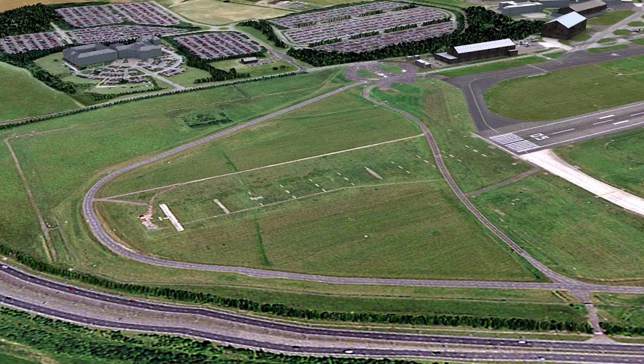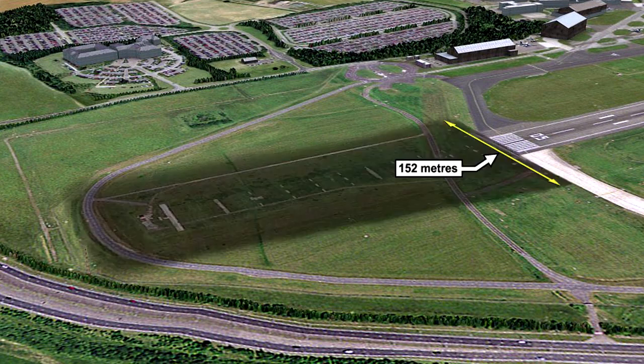There is one other additional type of extension that can be made to a runway. This is called a clearway. A clearway is defined as a rectangular area beyond the end of the TORA, not less than 152 meters wide, centrally located about the extended centerline of the runway and under the control of the airport authorities.